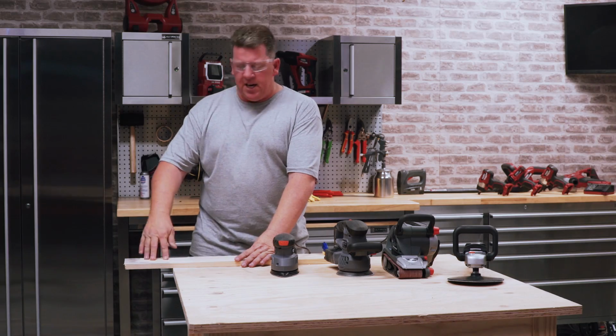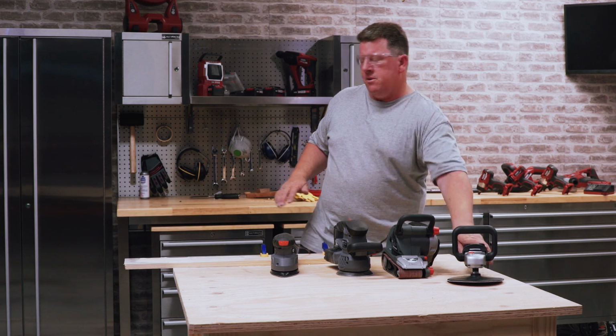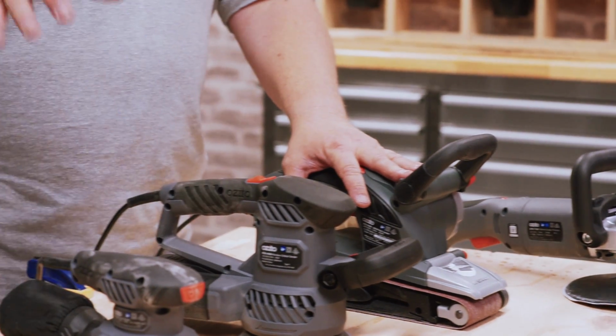I run my hand across there. The most aggressive one out of all 4 was this one here. Remove more material in a shorter period of time. All in all, out of these 4 types of sanders, you're guaranteed to find the right sander for the job that you need to do around the home.